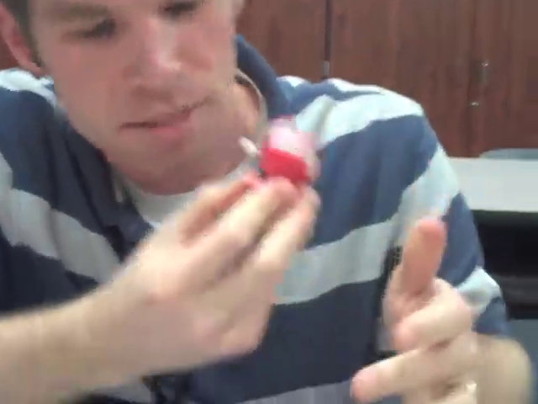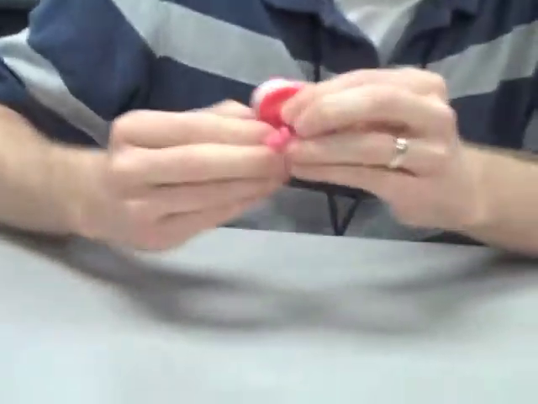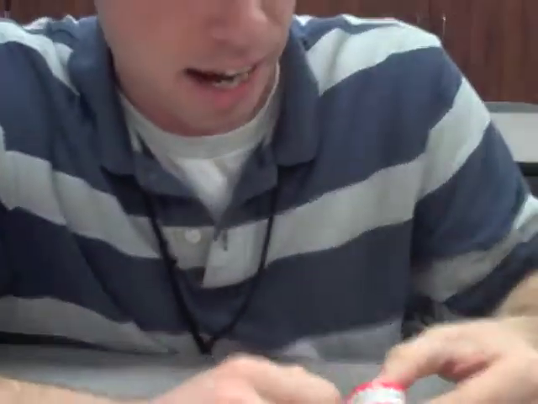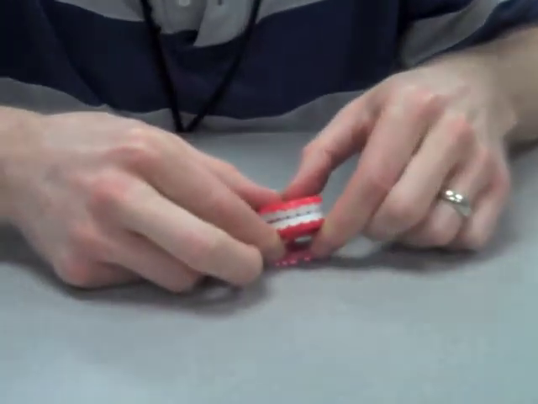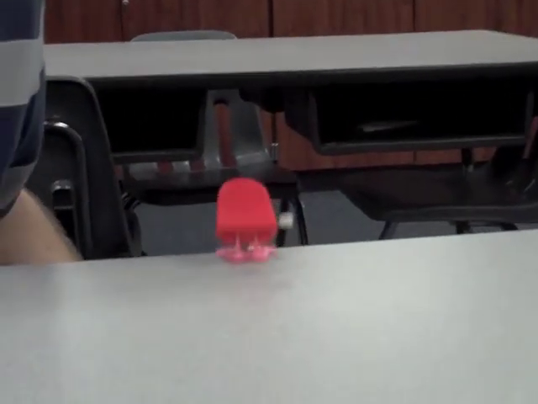Hey science fans, what we're going to talk about now is converting one type of energy into another type of energy. So what we have right here is some chattering teeth. Right now, when I crank it up, I've got mechanical energy, but no sound energy yet. So I'm going to take that mechanical energy and convert it into sound energy because the teeth are chattering.